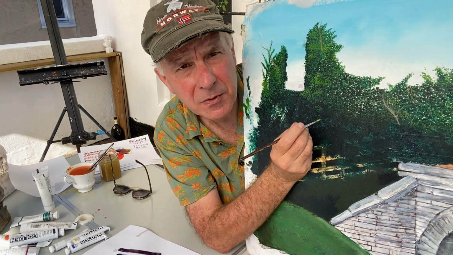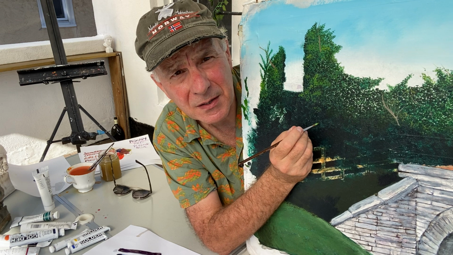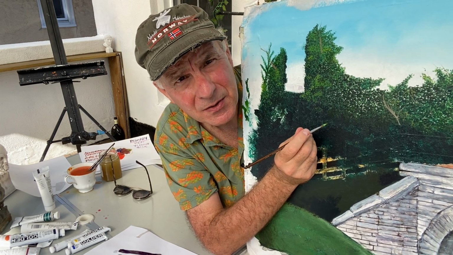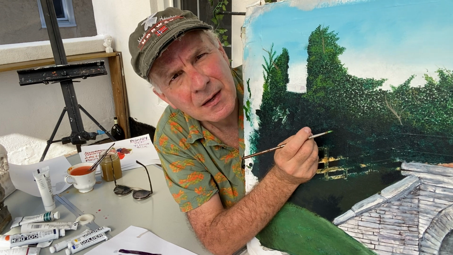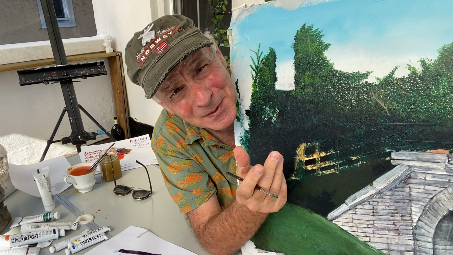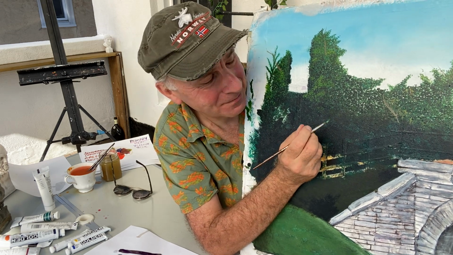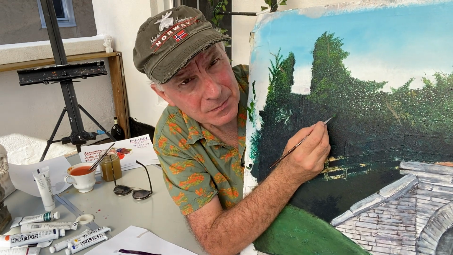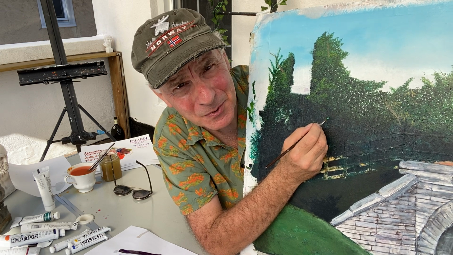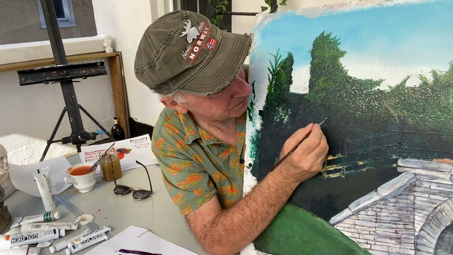If you're going to do a really good painting, you have to put a lot of work into it. It's like anything in life. If you put nothing into it, you get nothing back. If you put everything you've got into it, you get a little bit back. You never get what you expect. You never get what you want, but you get what you need.